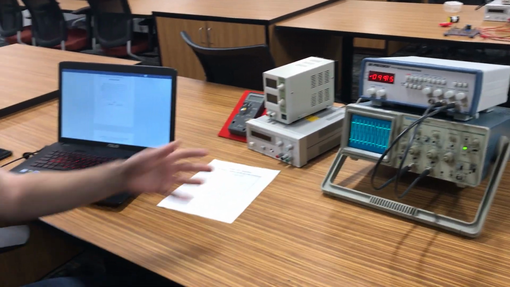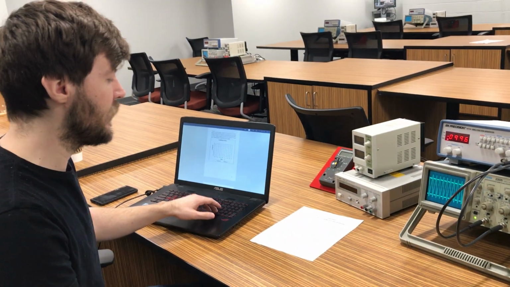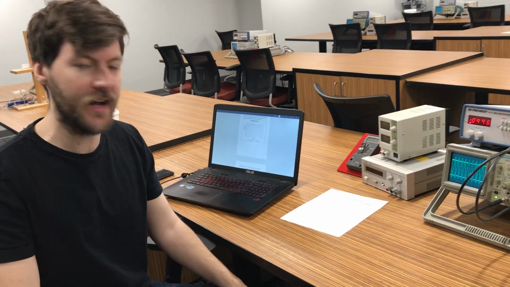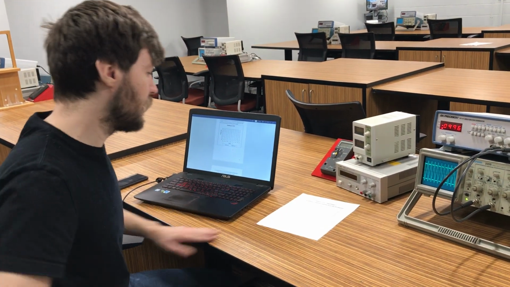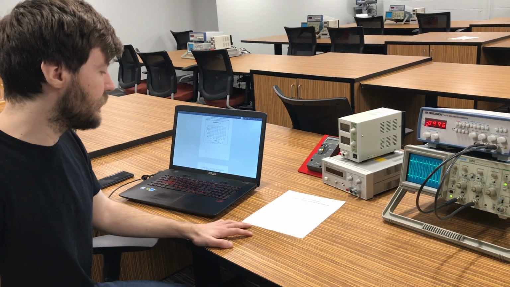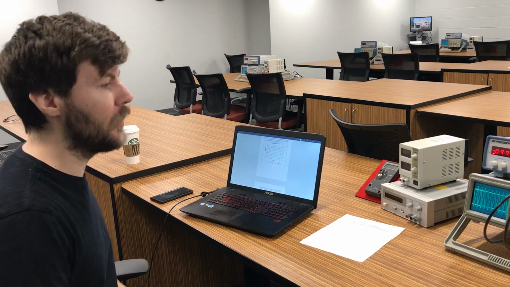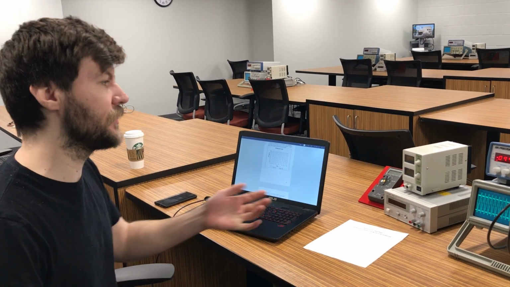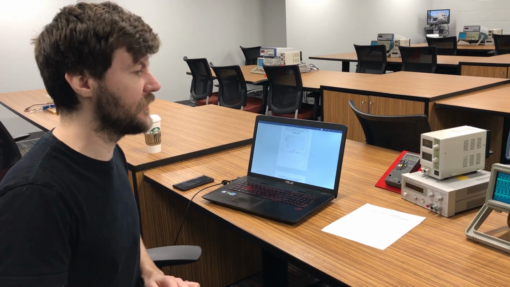We can upload a picture of what this would look like, so you don't just have to rely on this video. Then you're going to have a worksheet that you'll fill out in addition to this, where you'll answer a few questions, and that's going to be it. This was really just getting you familiarized with this equipment, so hopefully after this video you understand how to use a function generator and an oscilloscope. That's everything for today. Thanks.